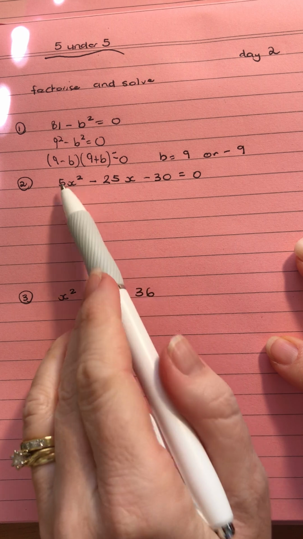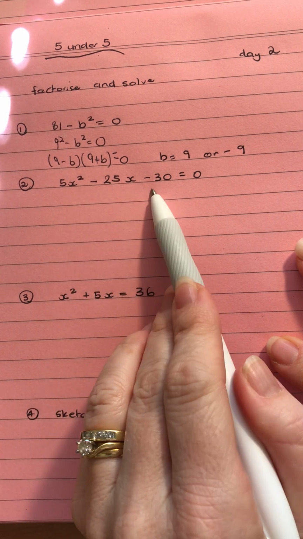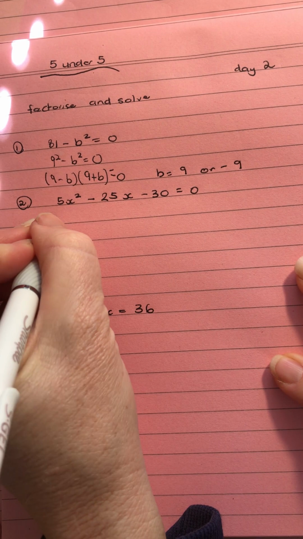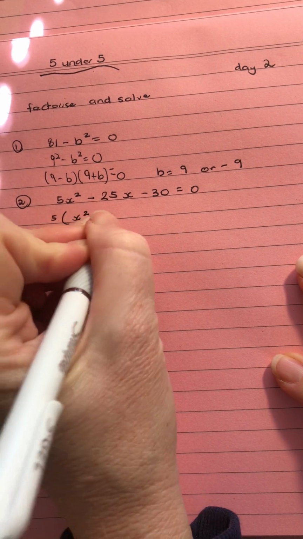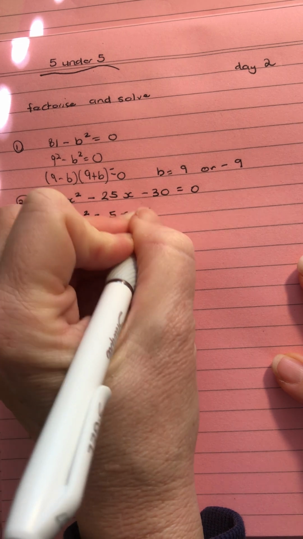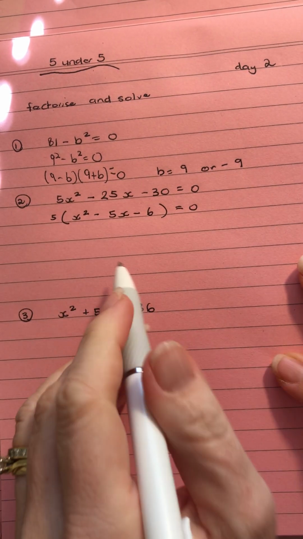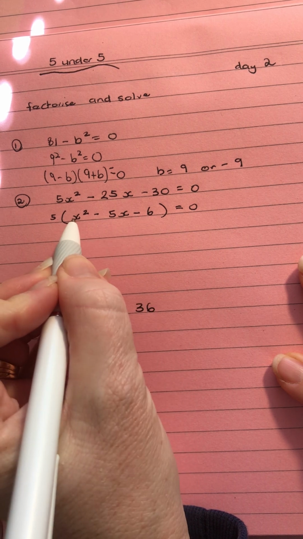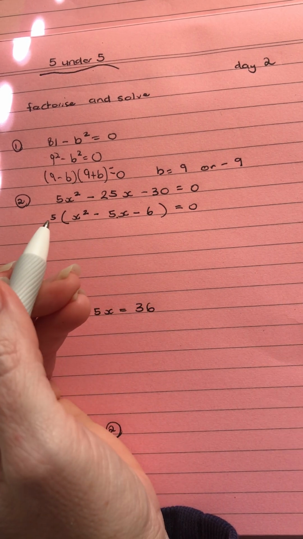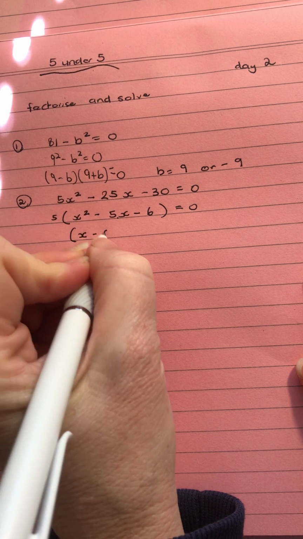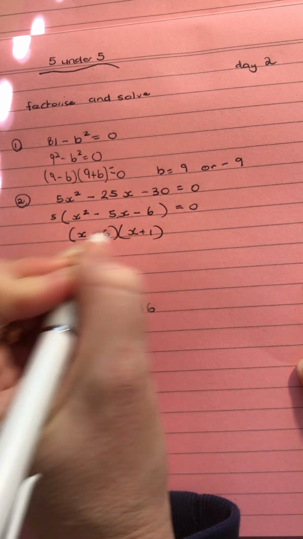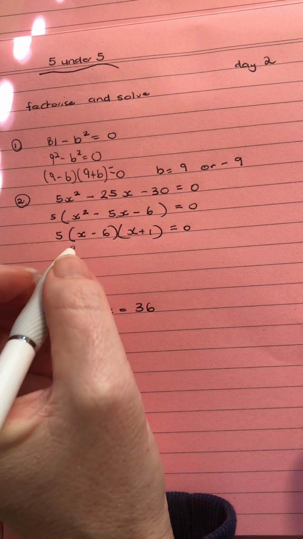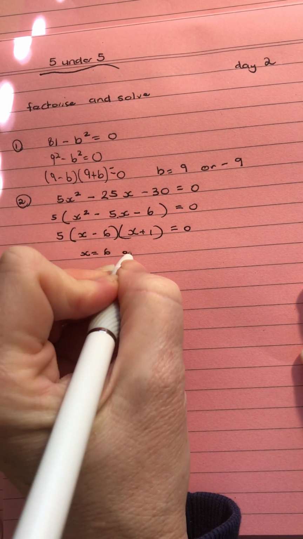In the second one, we can look along that line and see a common factor of 5. So we want to take any common factors out first. So that gives us 5 outside of x squared minus 5x take 6 equals 0, which we can then factorise as we're looking for what will multiply to give negative 6, but add to give negative 5. So it's going to be negative 6 and 1, (x take away 6)(x plus 1) goes in the brackets, equals 0. And then when we solve it, we can say that x must be equal to 6 or negative 1.